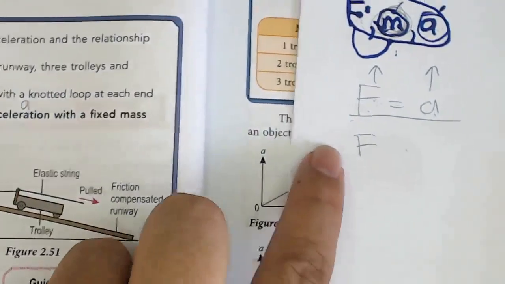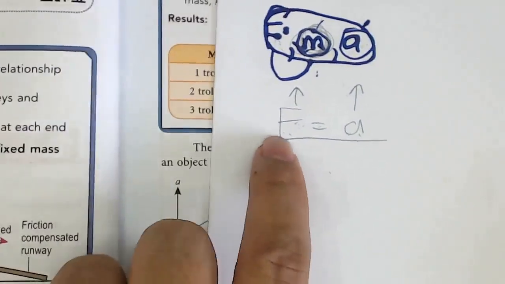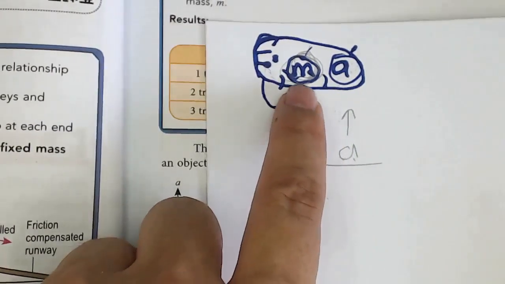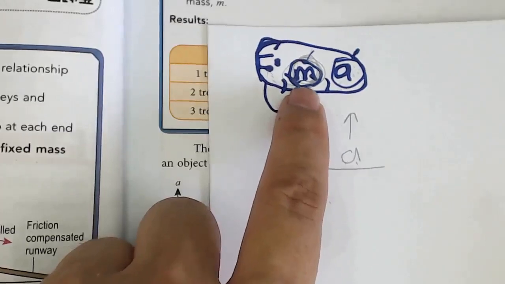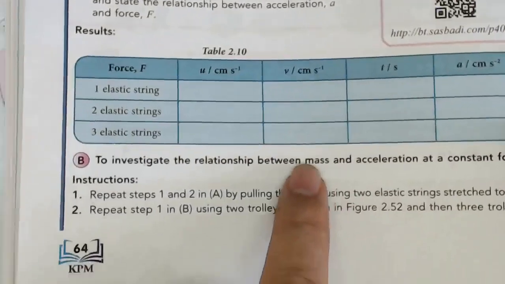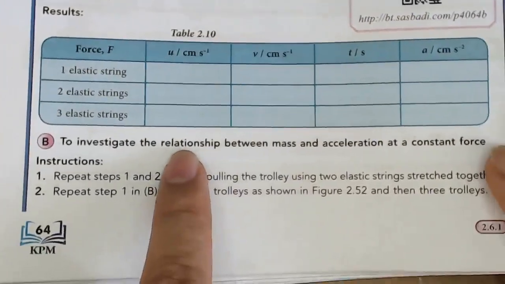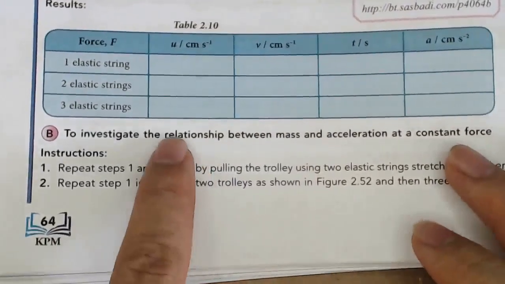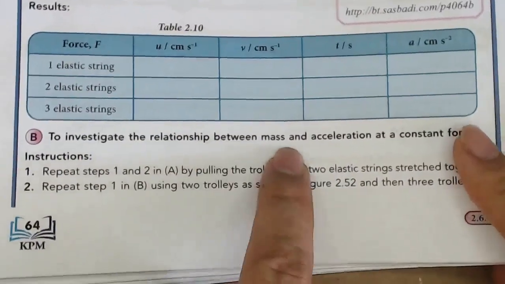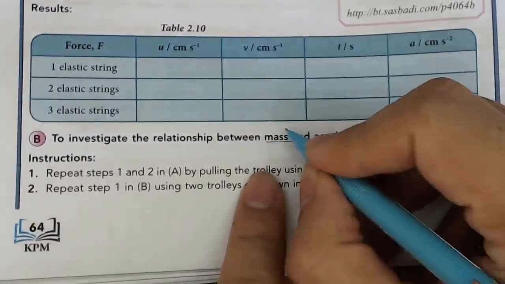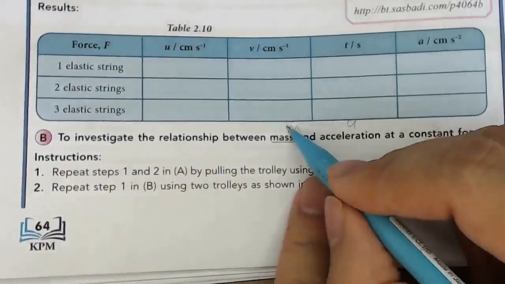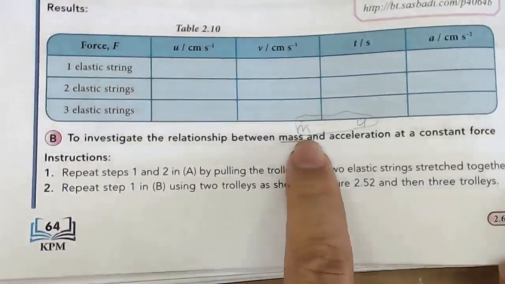Now we have found out the relationship between F and A. The only thing left is the relationship between M and A. This is the second part: to investigate the relationship between mass, the symbol is M, and acceleration A. How are we going to relate both factors?